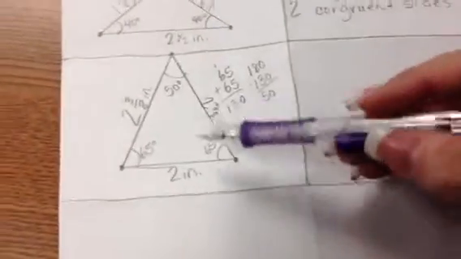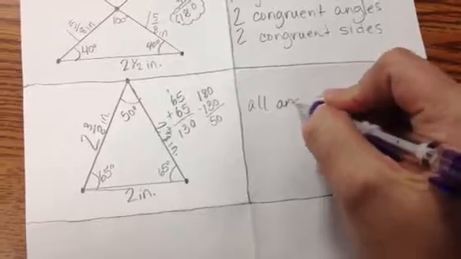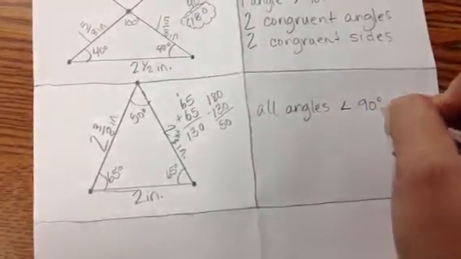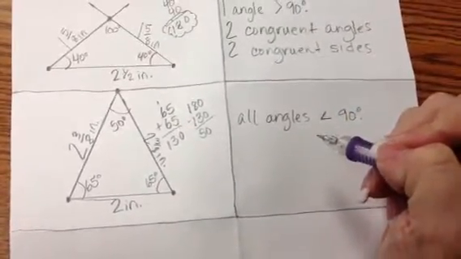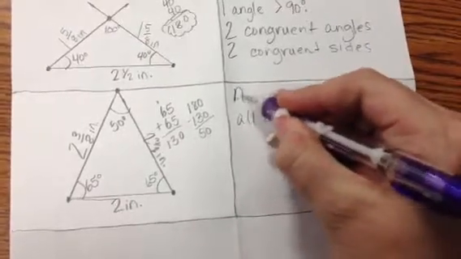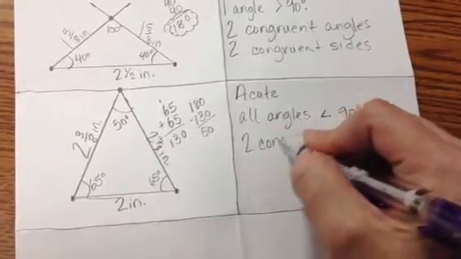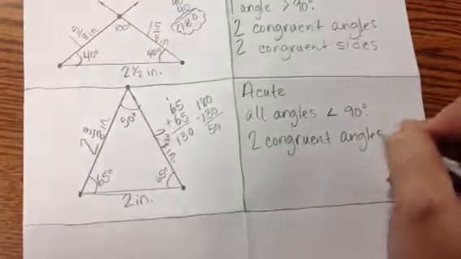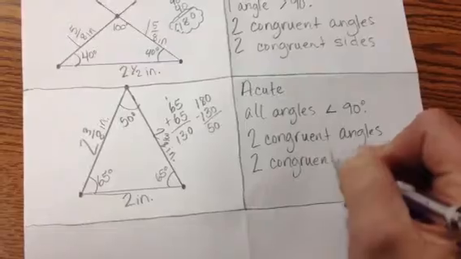So we have a 65, a 65, and a 50. All of these angles are less than 90 degrees, so all angles are less than 90 degrees. So his first name should be, did you say it out loud? Gosh, I hope y'all said it out loud. His first name is acute. We have two congruent angles, and we have two congruent sides.